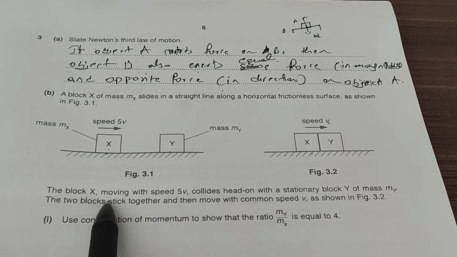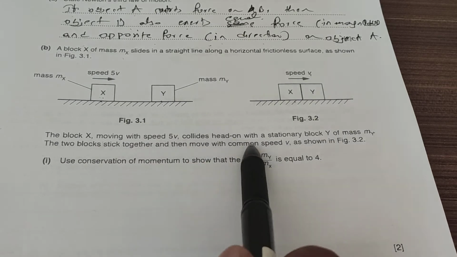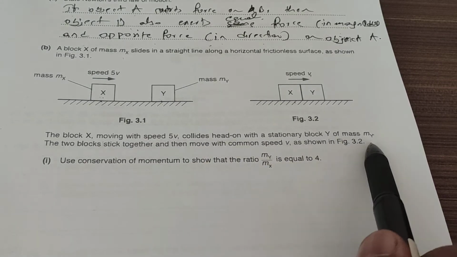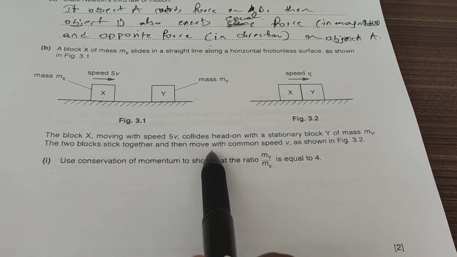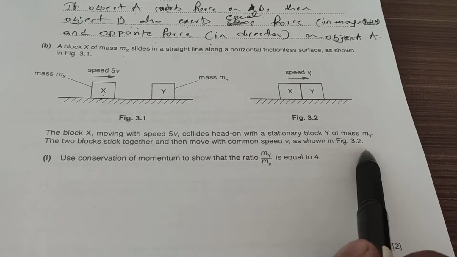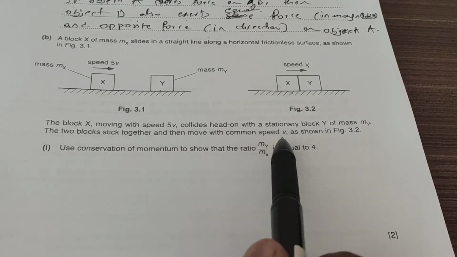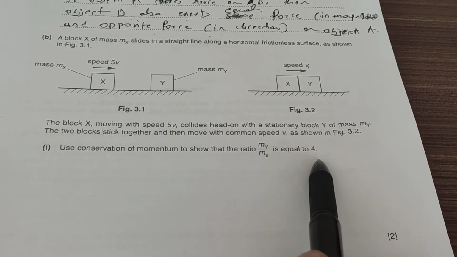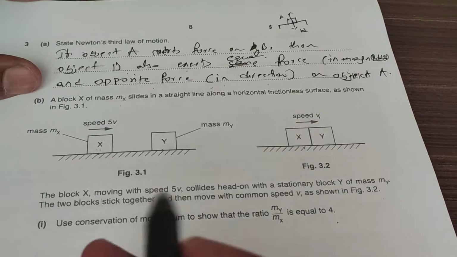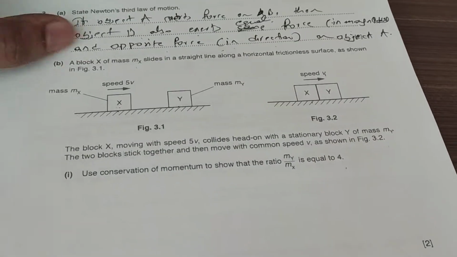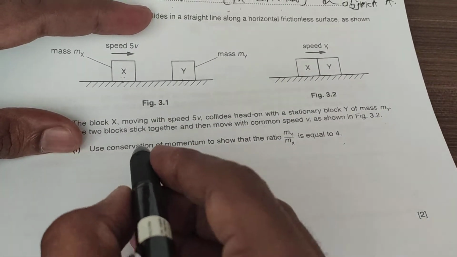So the block X moving with speed 5v collides head-on with a stationary block Y of mass my. The two blocks stick together and then move with common speed v, as shown in figure 3.2. Use the conservation of momentum to show that the ratio mx to my is equal to 4. So there is a collision. In every collision, we know that the momentum will be conserved. So according to conservation of momentum, what can you write?